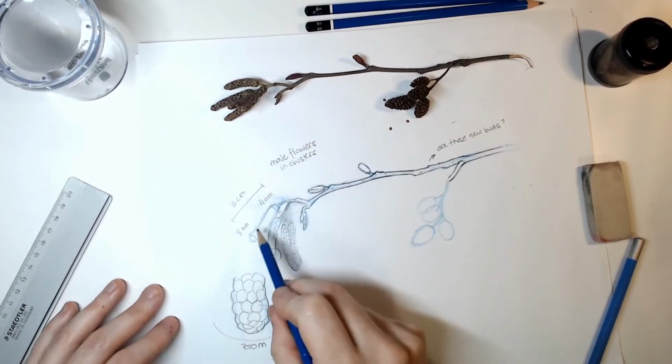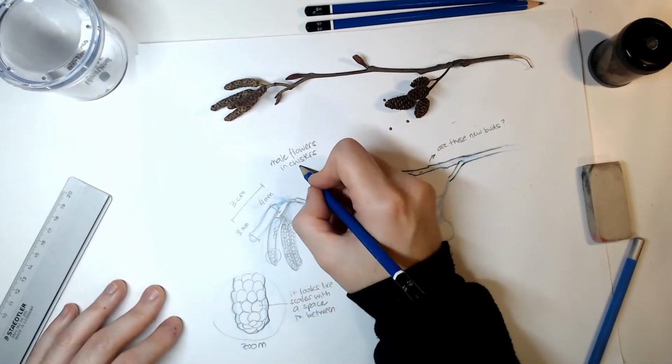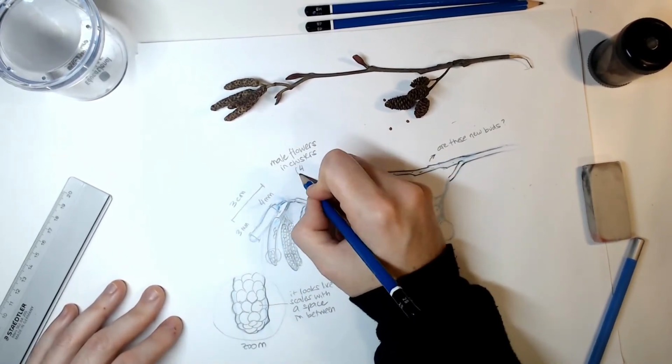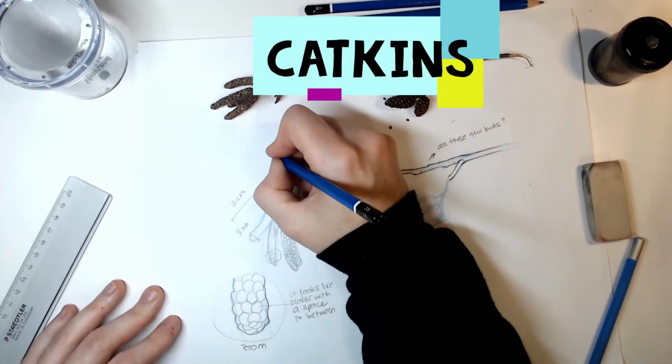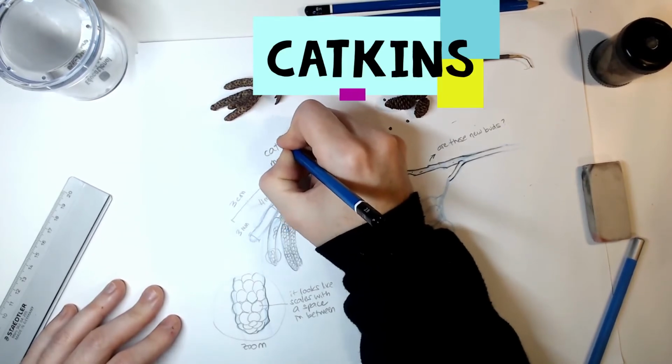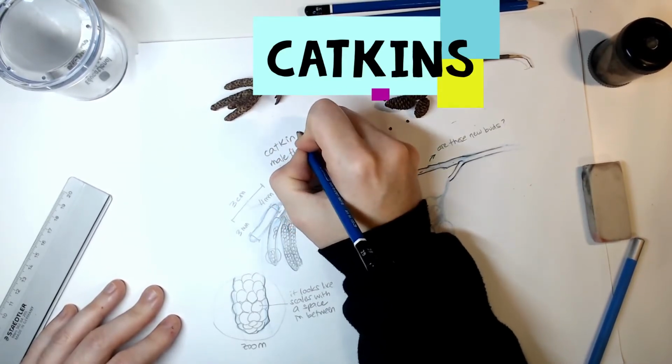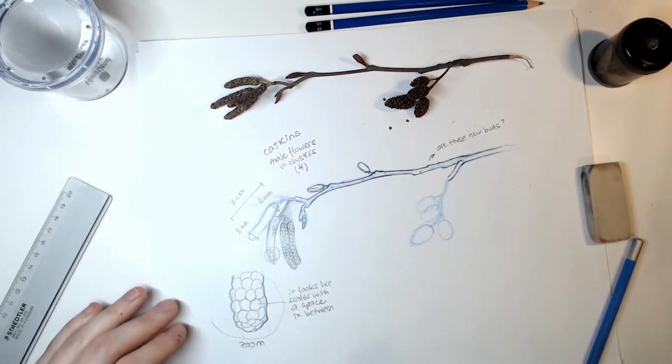In our case, we found 4, so I'm going to put 4. And they're also called catkins, which I find very funny. Catkins.